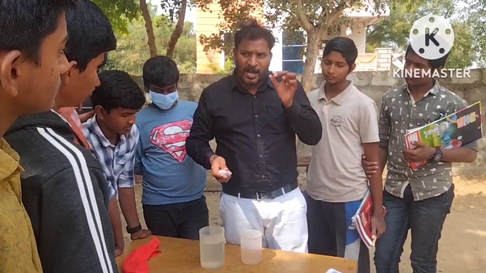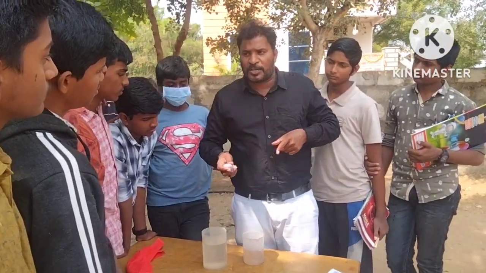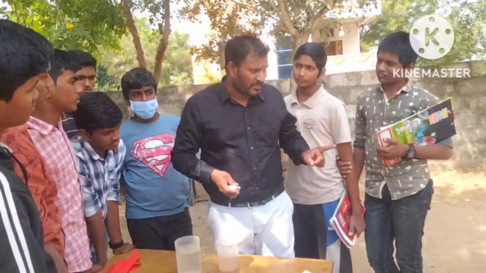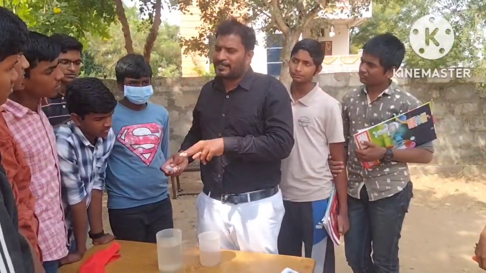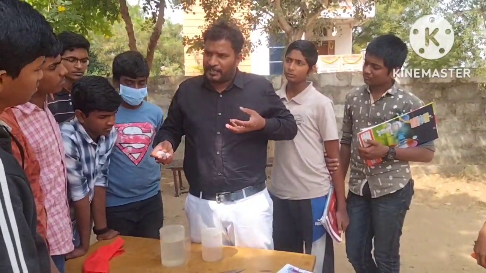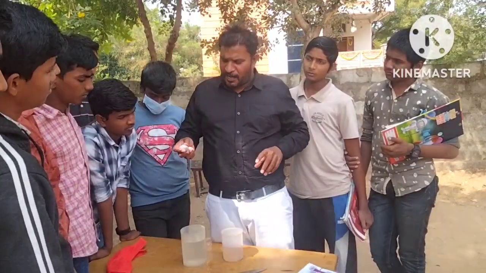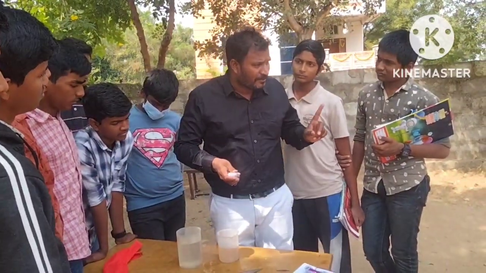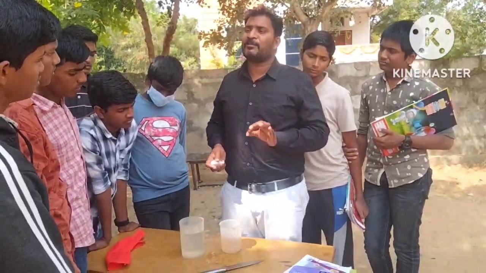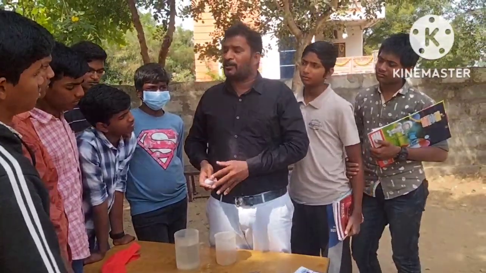And the vessel which is going into the kidney is called the renal artery. And what are the two vessels which are coming out of the kidney? One is the renal vein, and the second one is the ureter. And what are their functions?